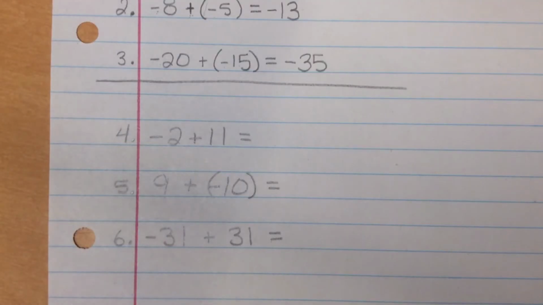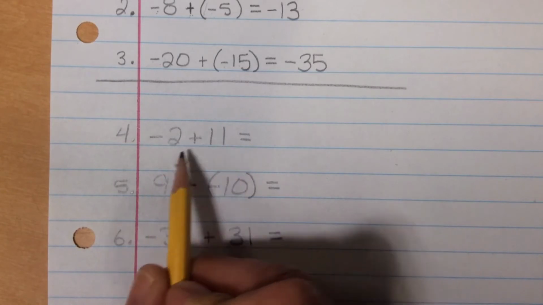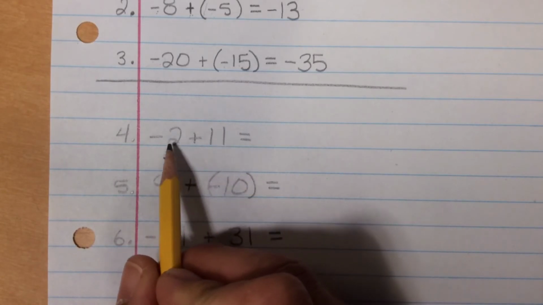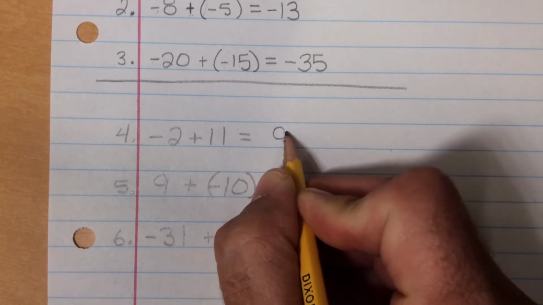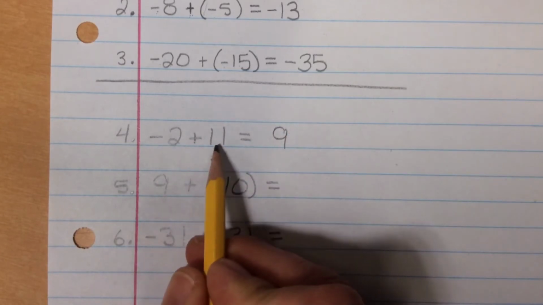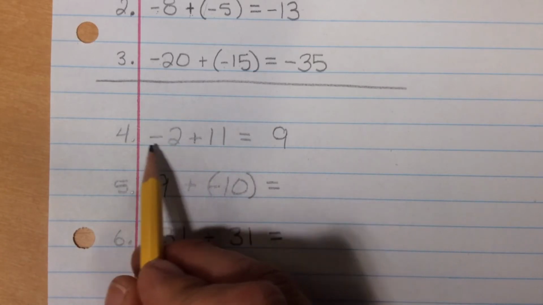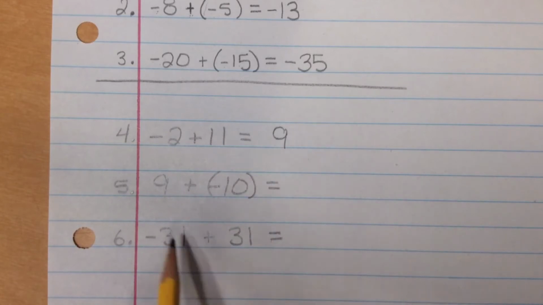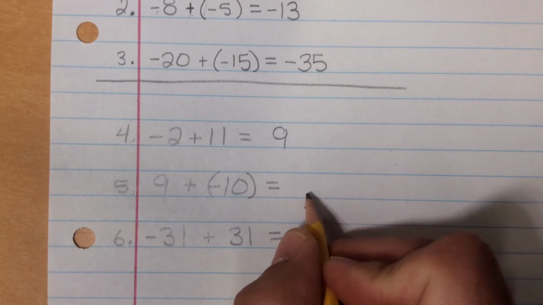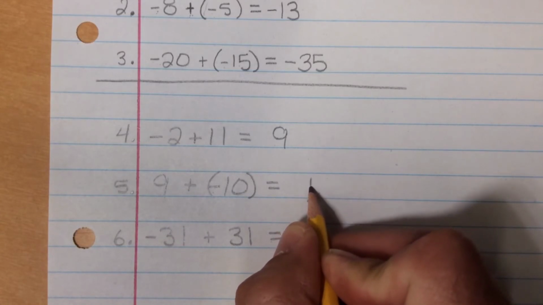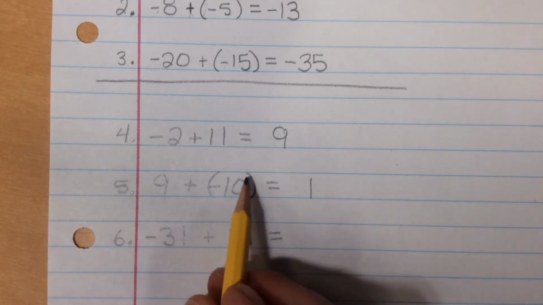Here are the answers for the on your own 4, 5, and 6. Negative 2 plus 11. Different signs, so I subtract the number parts. 11 take away 2 is 9. And I keep the sign of the larger number. 11 has more positives than the 2 has negatives, so we keep it positive. 9 plus negative 10. Different signs, subtract. 10 take away 9 is 1. And we keep it negative for the 10.